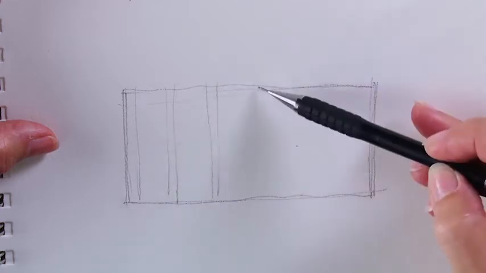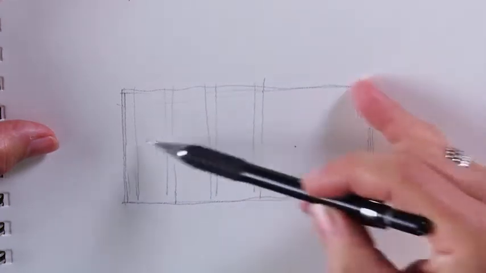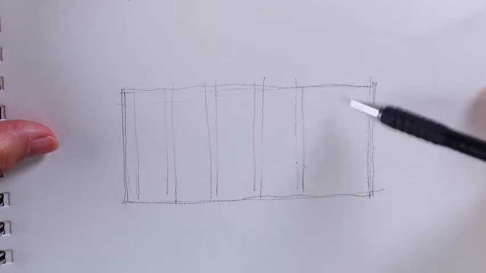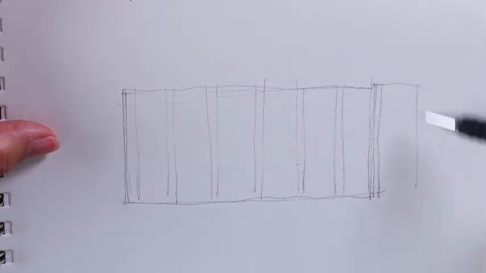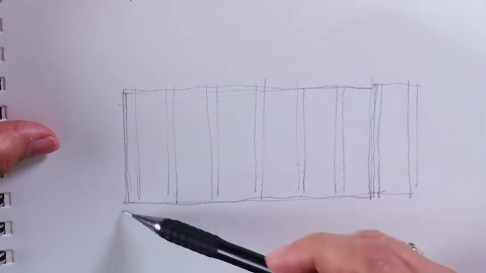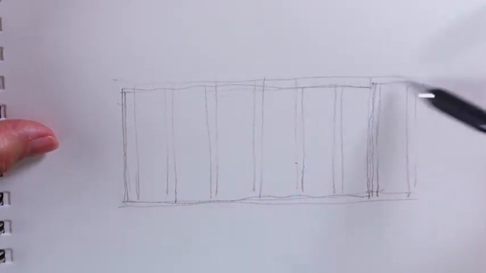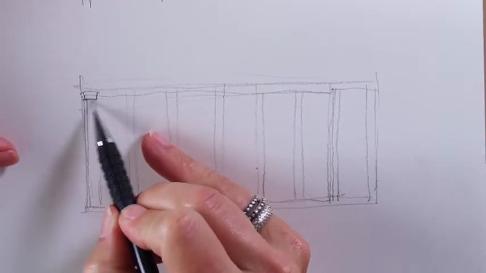for each of those columns. 1, 2, 3, 4, 5, 6, 7. Oh, look, I get to make it a little longer. 8. I can always correct the proportions as I'm sketching. And then once I have that shape, I can go back in and add some of the details in the anatomy of the column. So I'm going to get the capital in here.